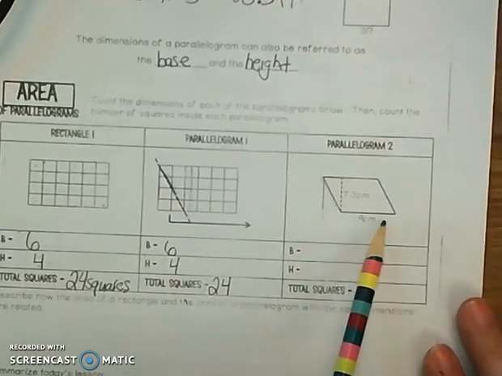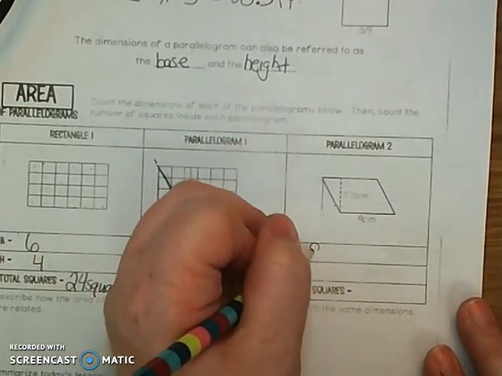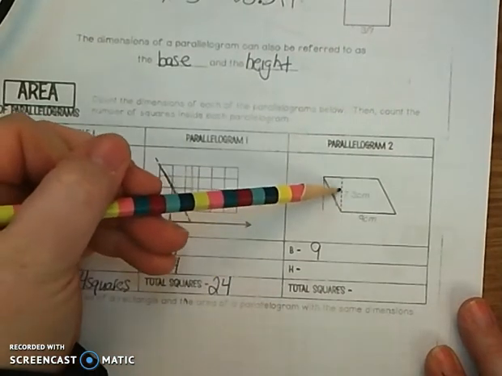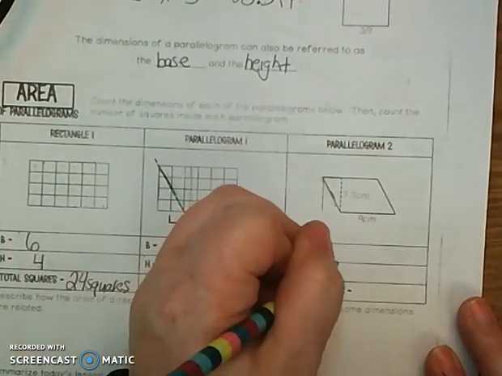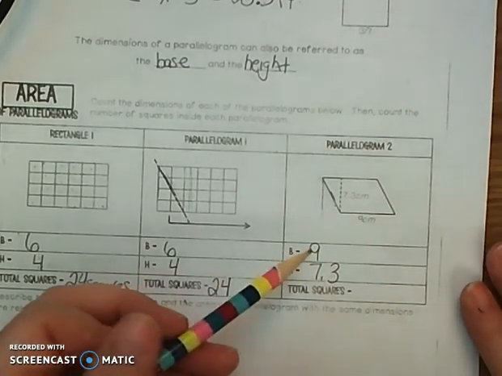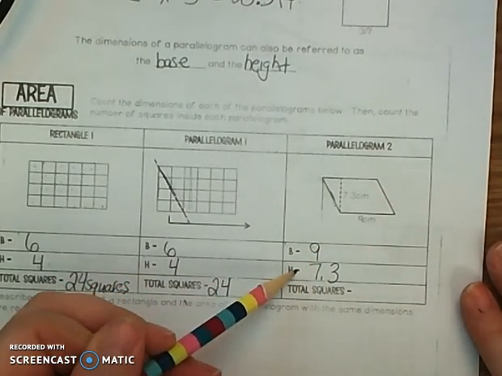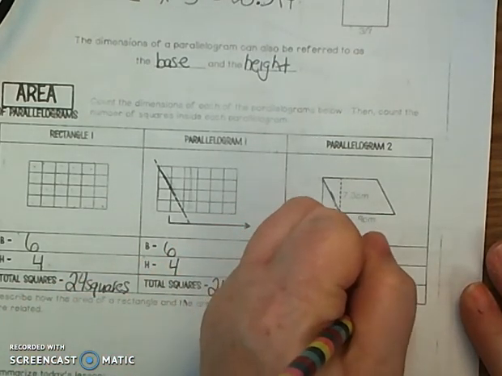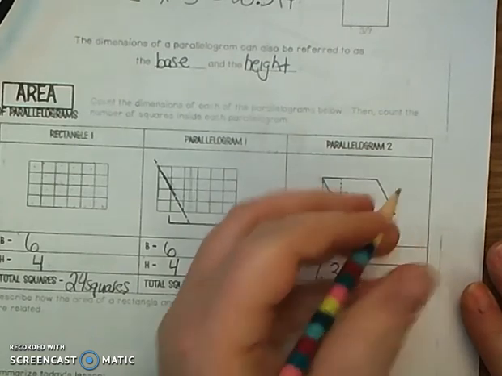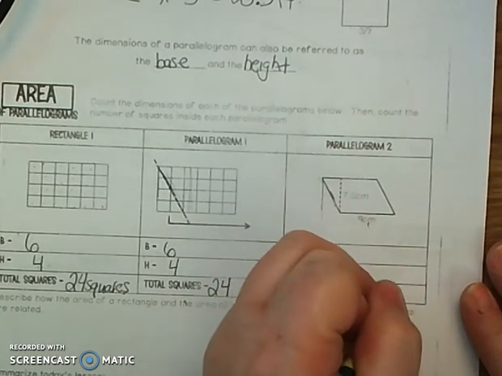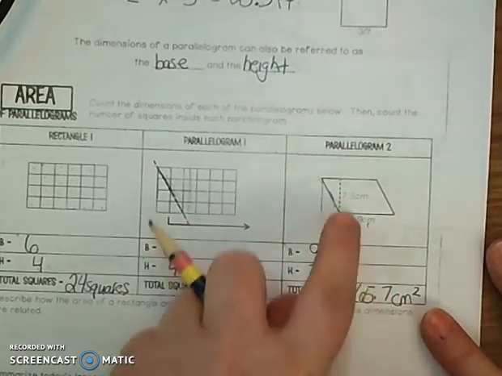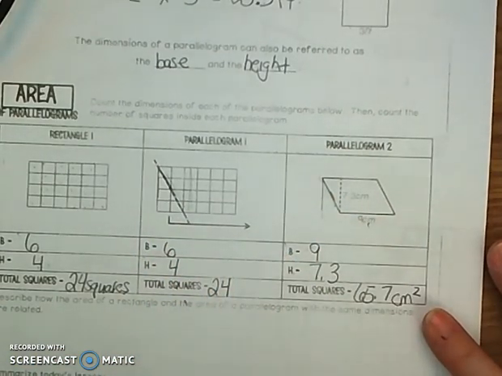So on this one, the base is 9. The height, not this measurement, this is the height, is 7.3. So if you multiply those together in your calculator, 9, the base times the height, 9 times 7.3 means it would take 65.7 centimeters squared, because they're squares, right, to fill that shape.